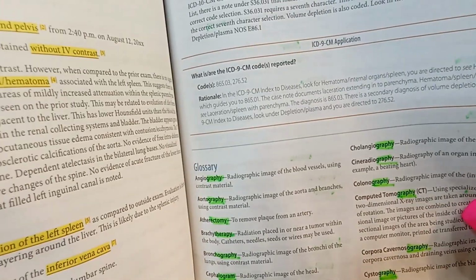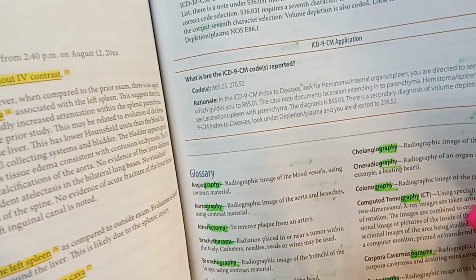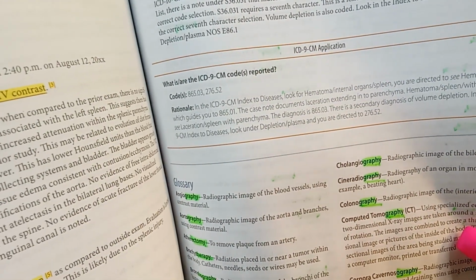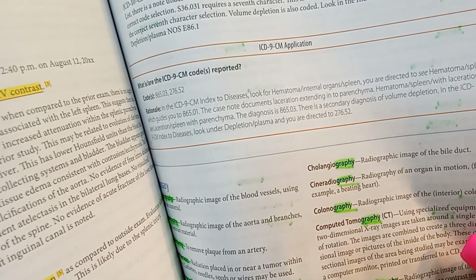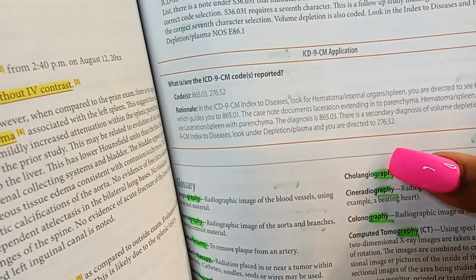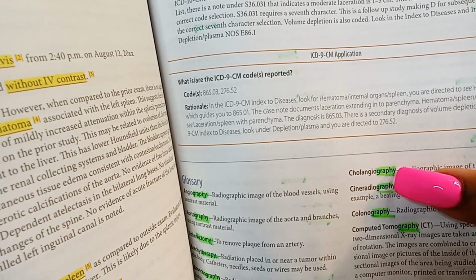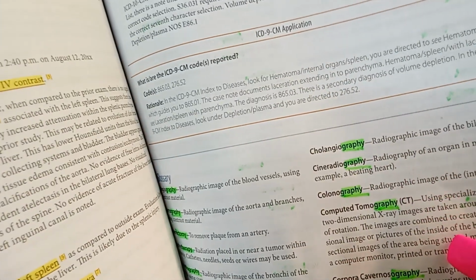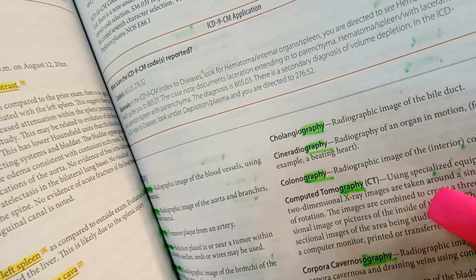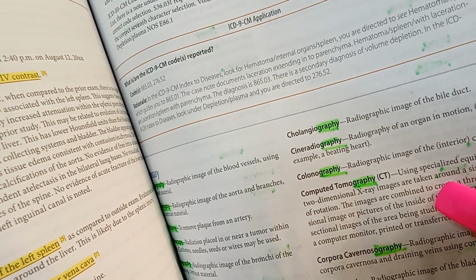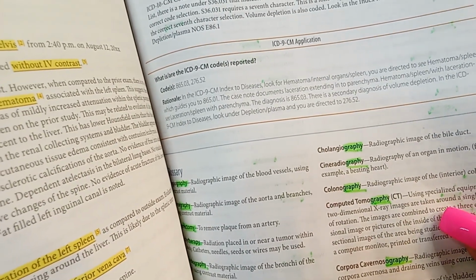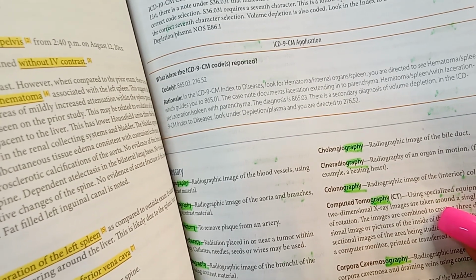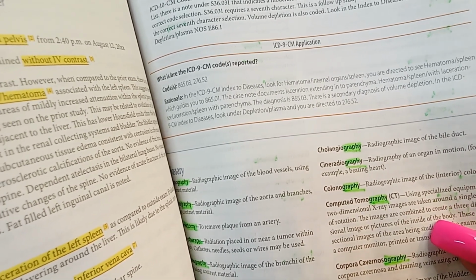So it's good that you know your anatomical sides. Oh, look at this. Radiographic image of the bile ducts. So you're using the graphy right here of the bile duct. Then you have radiography of an organ. Okay, look at that. Colonography, same thing, of what? The colon.